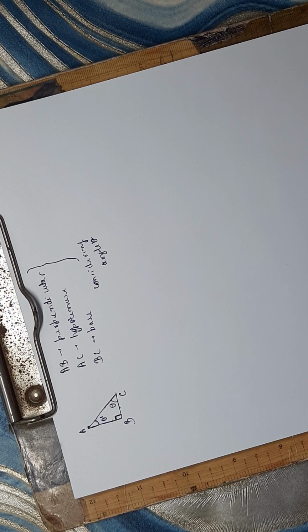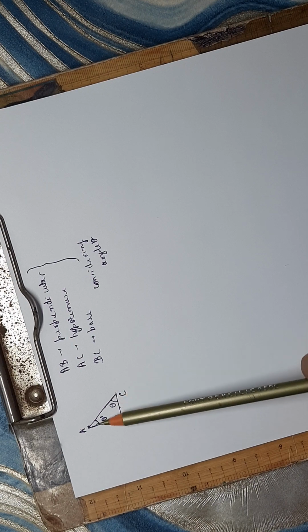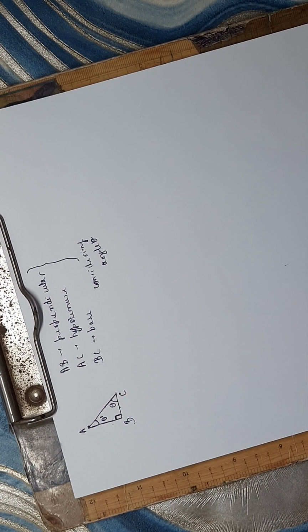Which one is the opposite side here? BC. BC is opposite to the angle theta dash, so BC will be considered as our perpendicular. I have explained this concept a lot in the last video, and even in this video before starting. Now, how will knowing this concept help you?